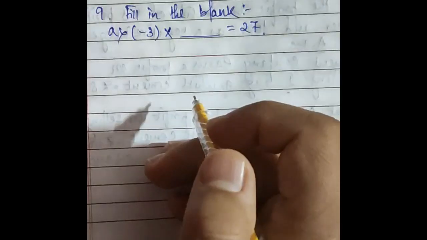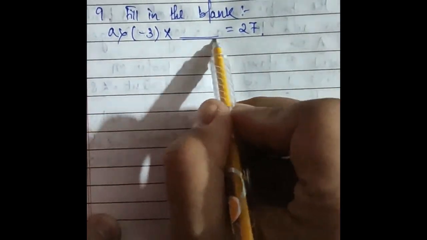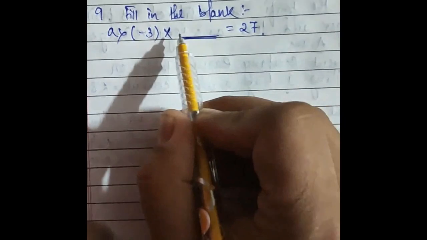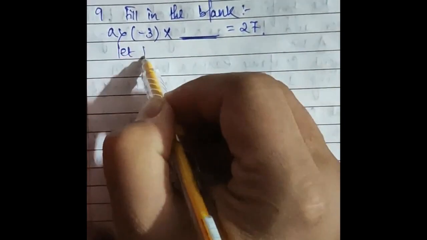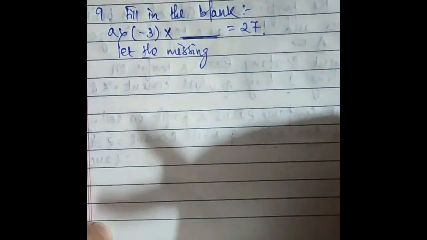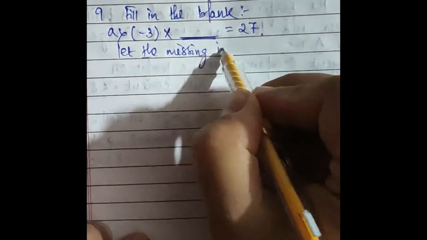Okay, so this is our question. I told you to put X in the blank, so let the missing number, we don't know what that number is, right? This number is missing, so we write missing number or integer.